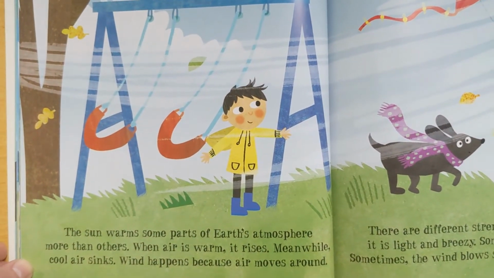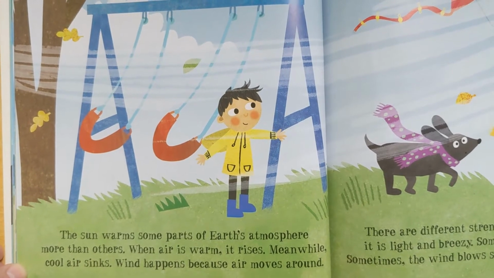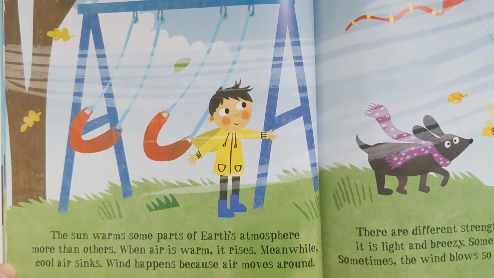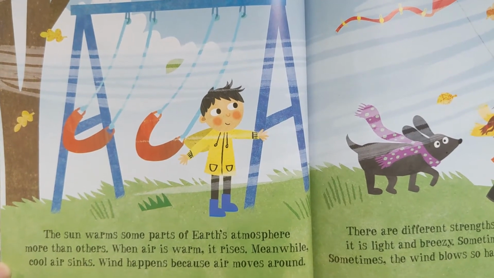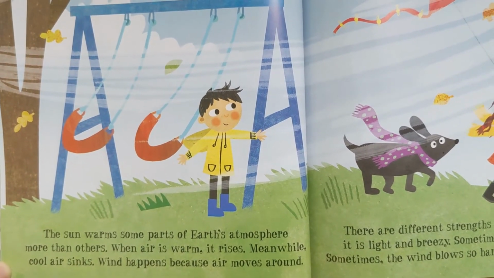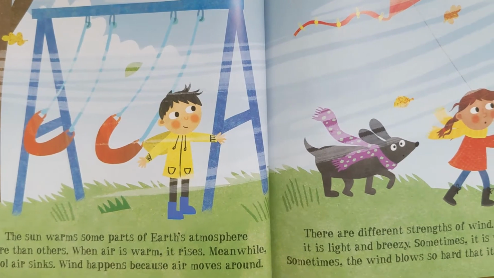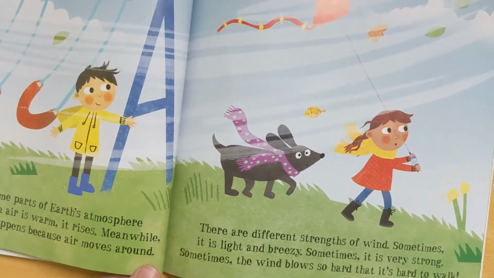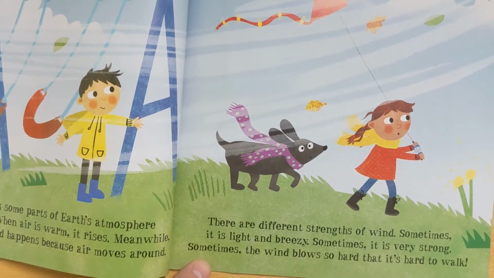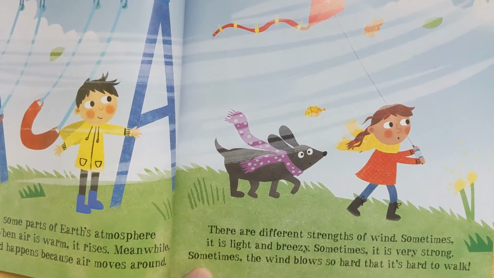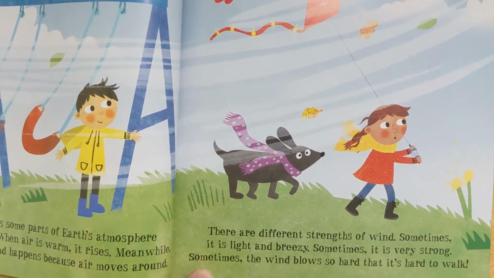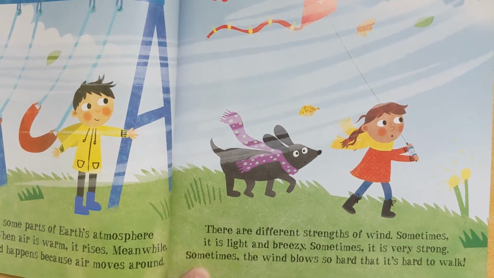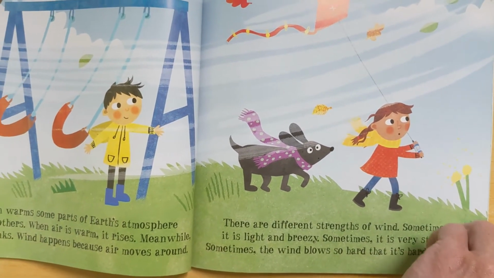The sun warms some parts of Earth's atmosphere more than others. When air is warm, it rises. Meanwhile, cool air sinks. Wind happens because the air moves. There are different strengths of winds. Sometimes it is a light breeze. Sometimes it's very strong. Sometimes the wind blows so hard it is hard to walk.